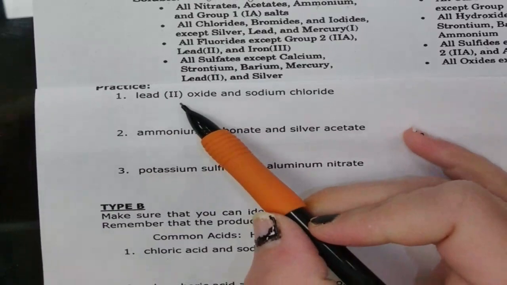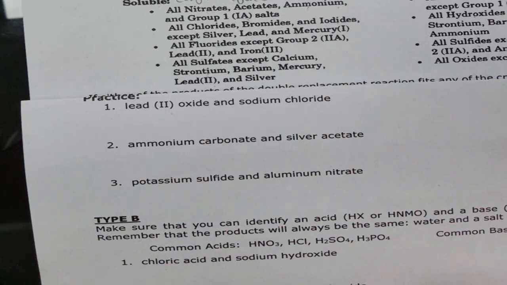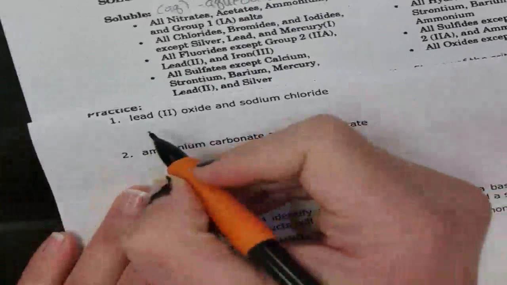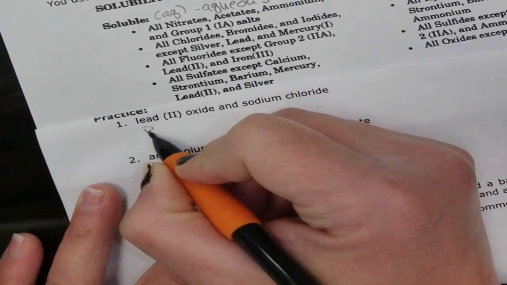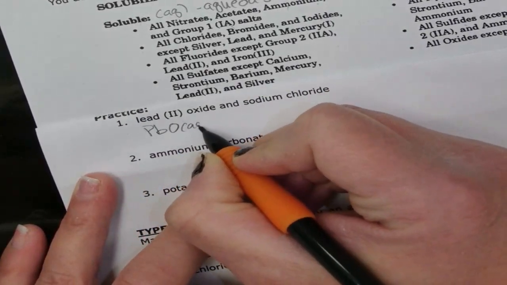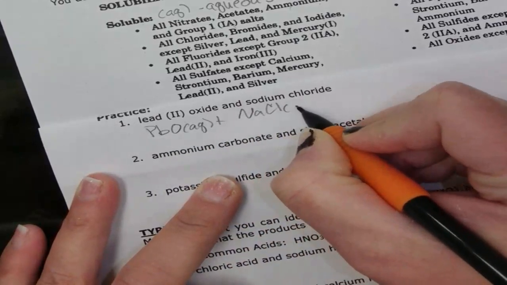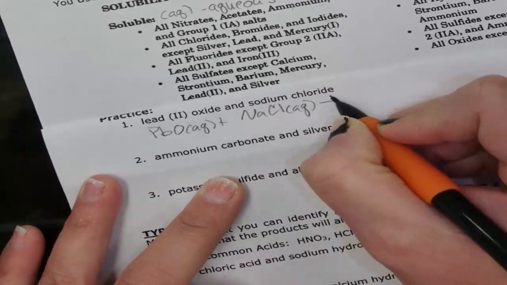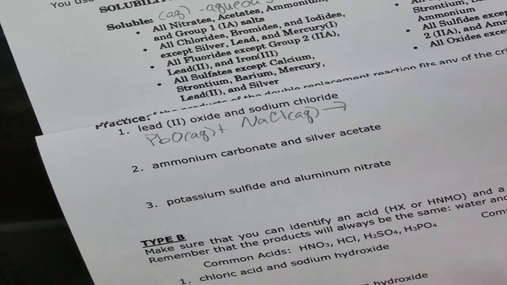So if I was to look at lead 2 oxide and sodium chloride, step 1, we need to write out our reactants. So lead 2 oxide and sodium chloride. Now we're going to make the assumption here that the reactants are aqueous.